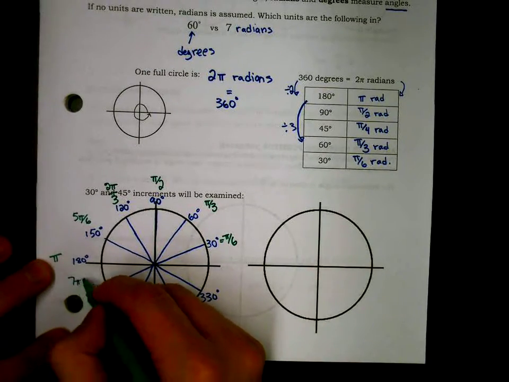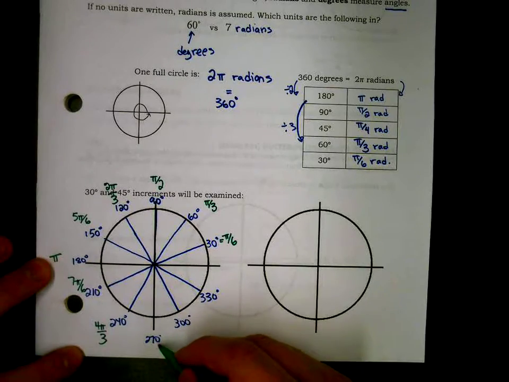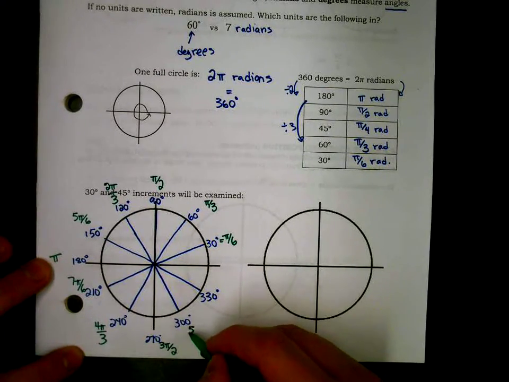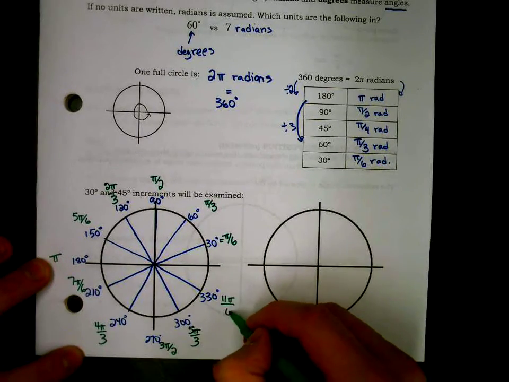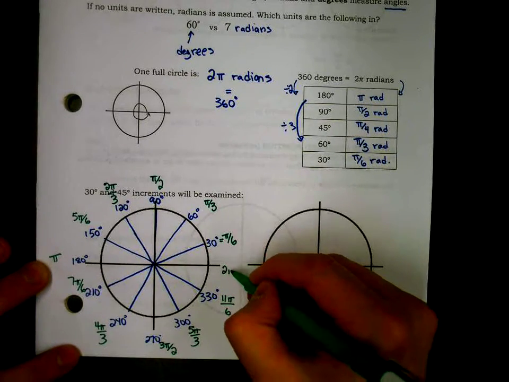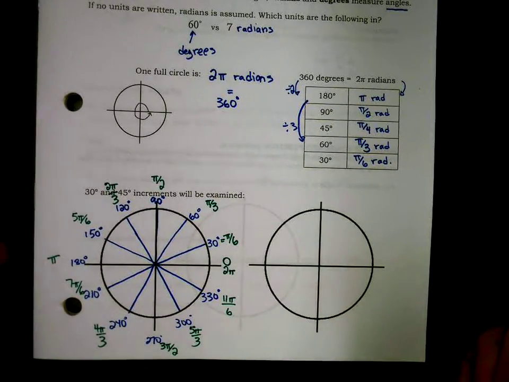7 pi over 6, 8 pi over 6, 9 pi over 6, 10 pi over 6, 11 pi over 6, and 12 pi over 6 is the same as 2 pi, or sort of 0, our starting point and our ending point for one full rotation.